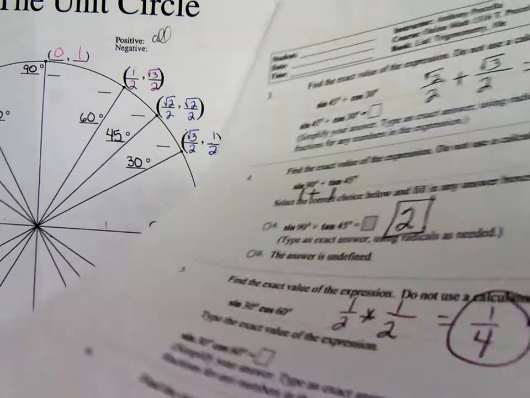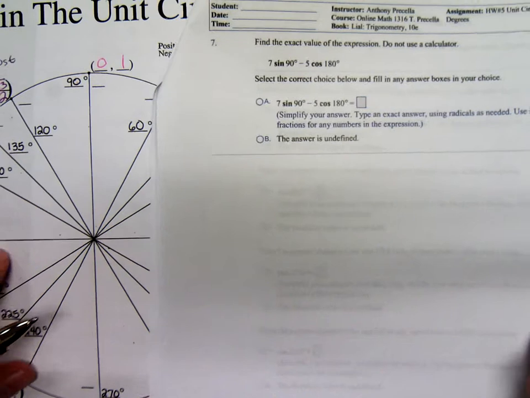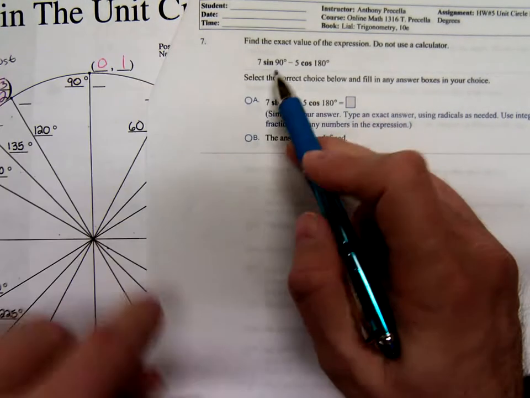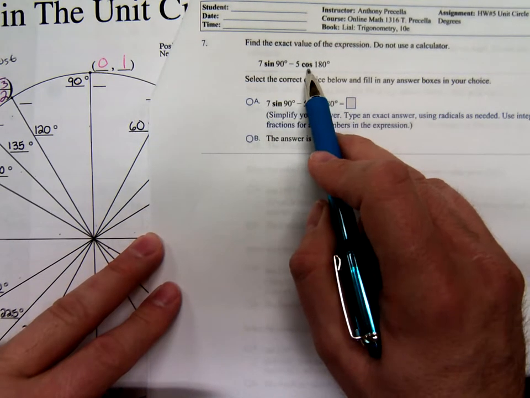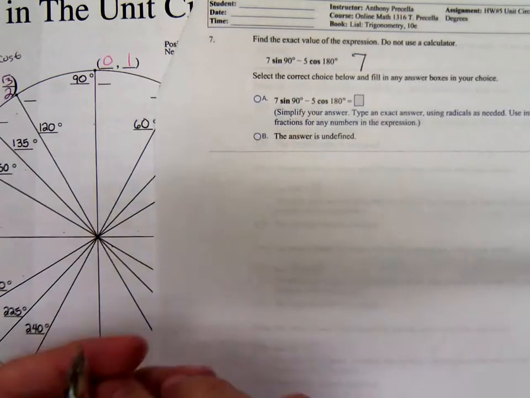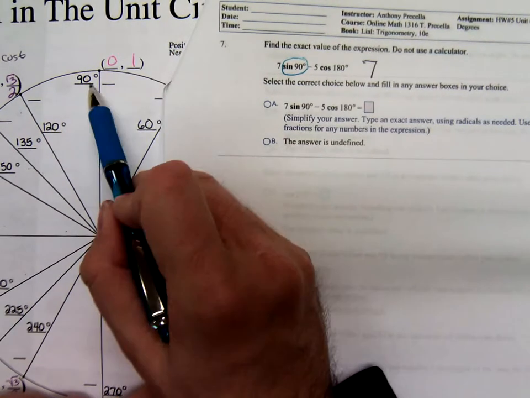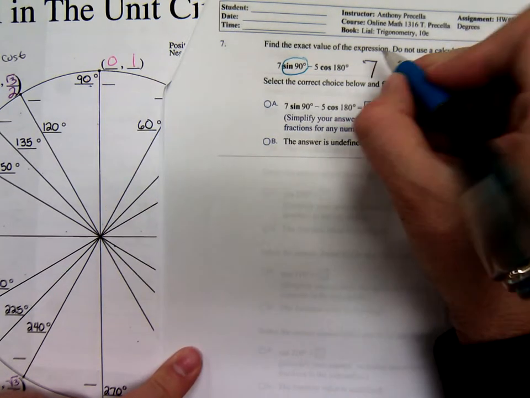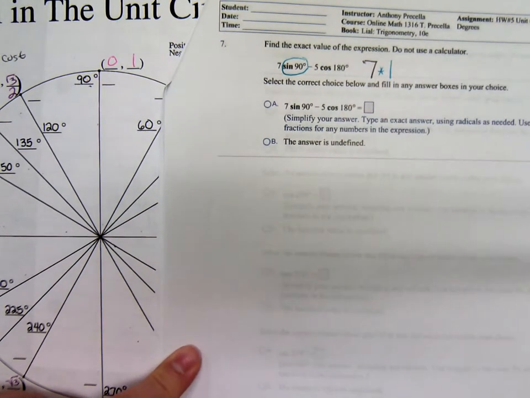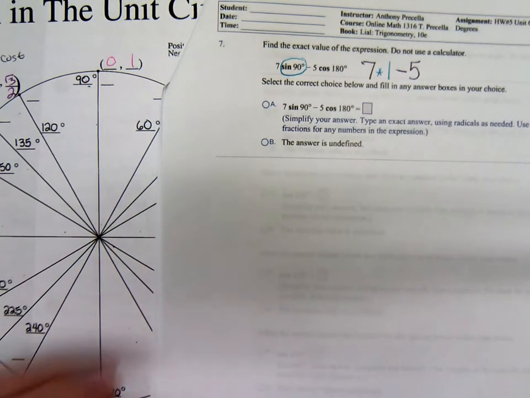Oh, look at this one. Number 7. 7 times sine 90 degrees minus 5 times cosine 180. So we have the 7. And in this blue, I'm going to figure out sine 90 degrees. At 90 degrees, the sine value is the y coordinate. So 7 times 1 minus 5. In purple, let me write cosine 180.